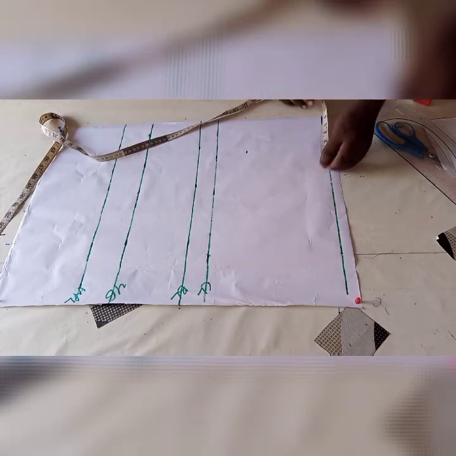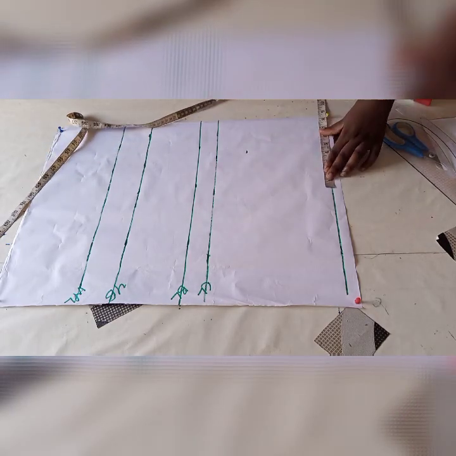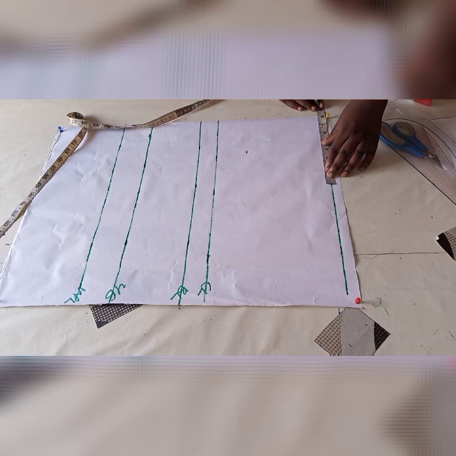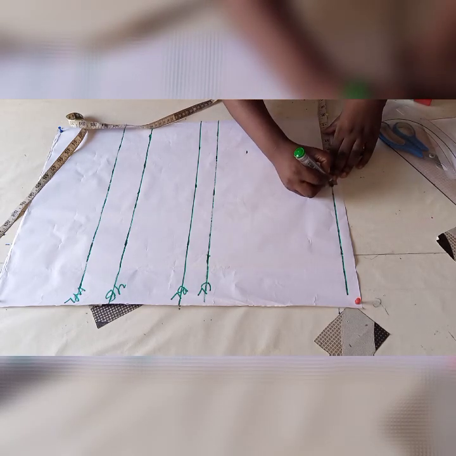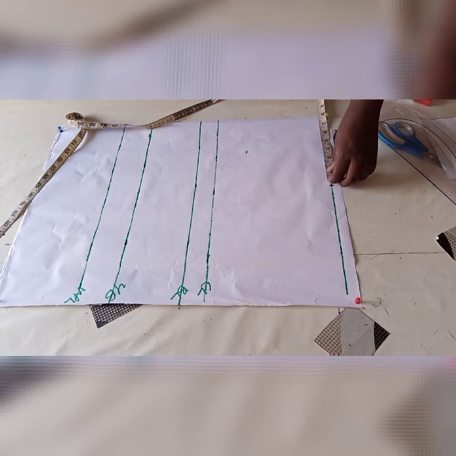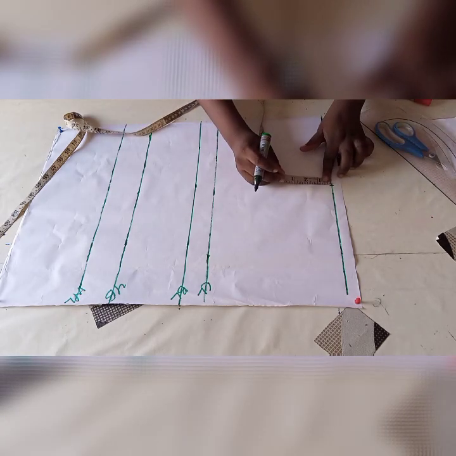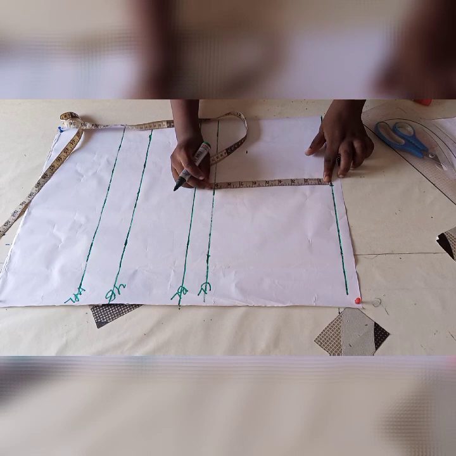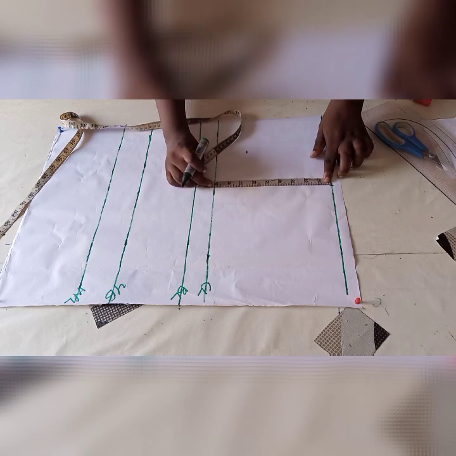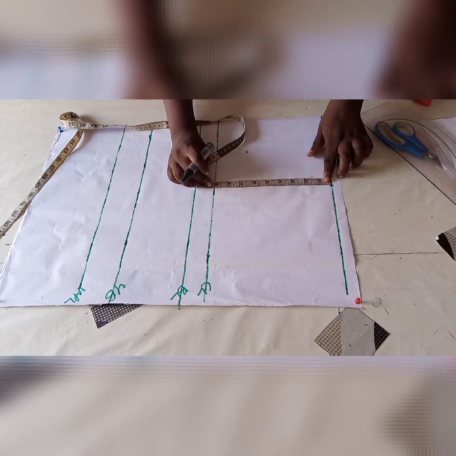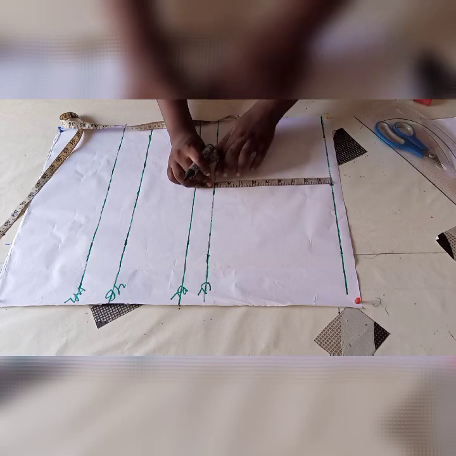But before then, let me take the shoulder measurement. The shoulder I'm using is 16. 16 divided by 2 gives us 8. So this is 8. As for the armhole length, I'm using 9 for the armhole. As you can see, it's on the chest line. So I'm using 9 for the armhole length.